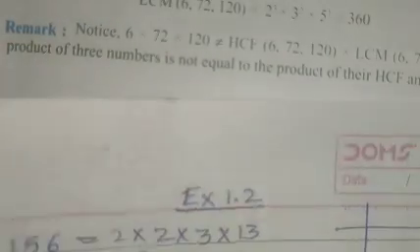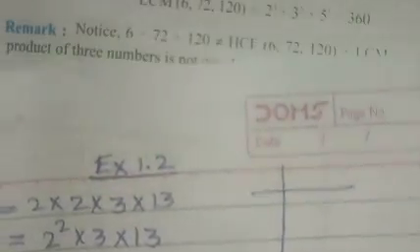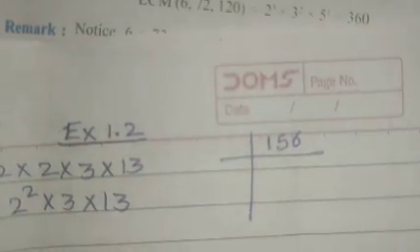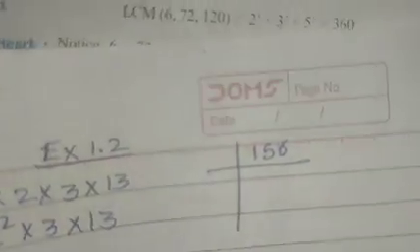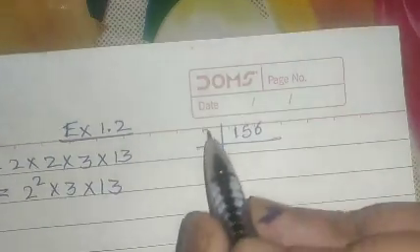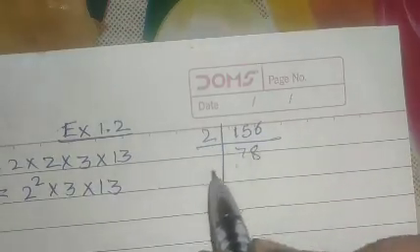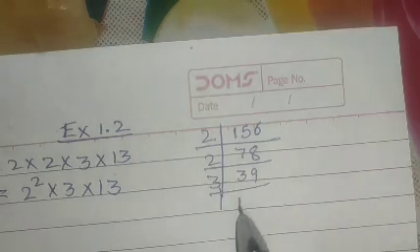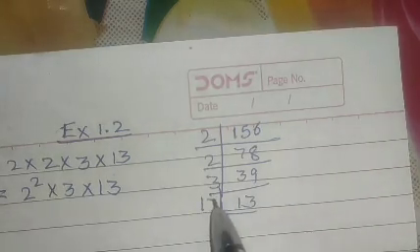Suppose I am doing the second part of this one, first question: 156. You have to express 156 as the product of prime numbers. Now, this can be written as 2 × 78, 2 × 39, then 3 × 13, and 13 is prime.